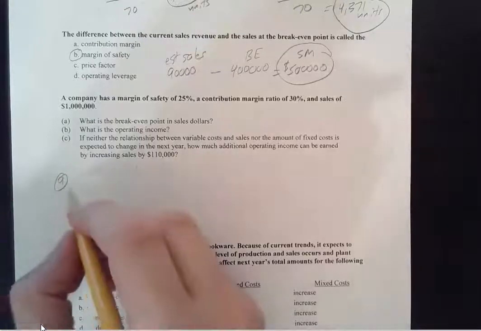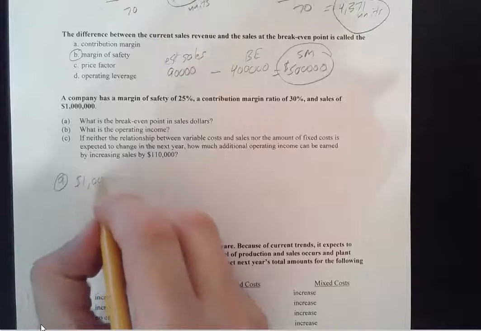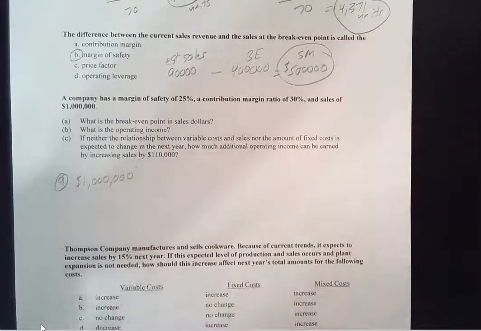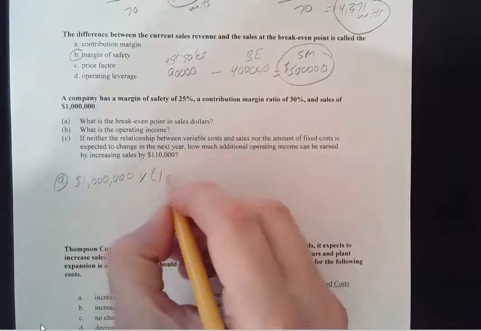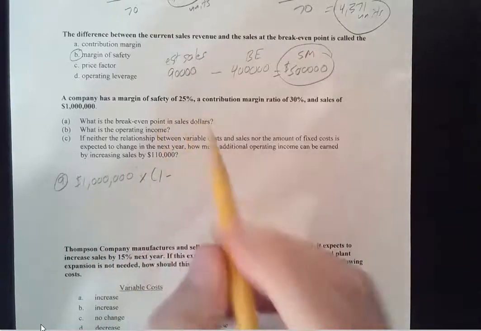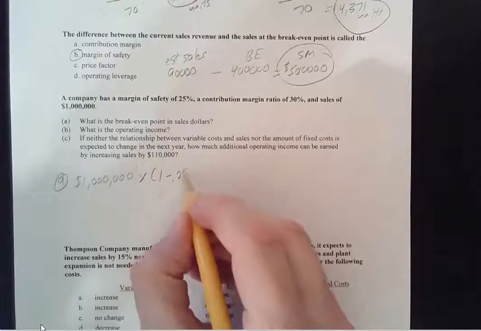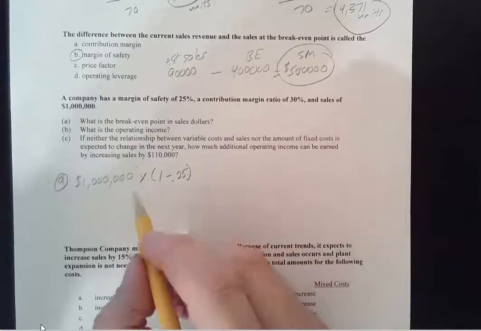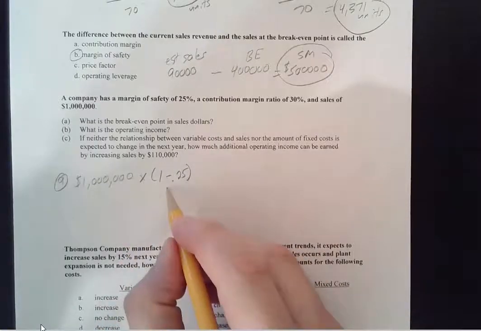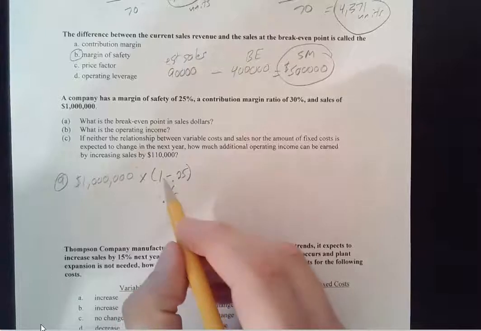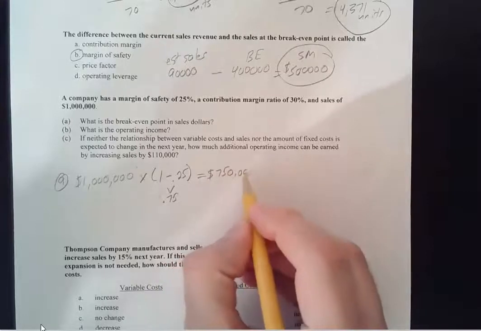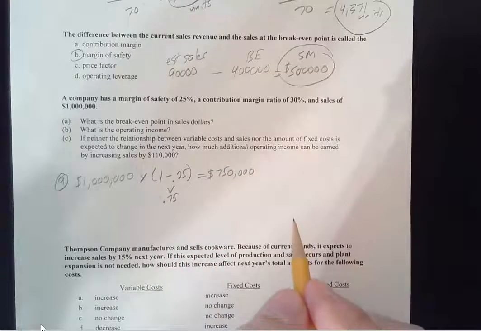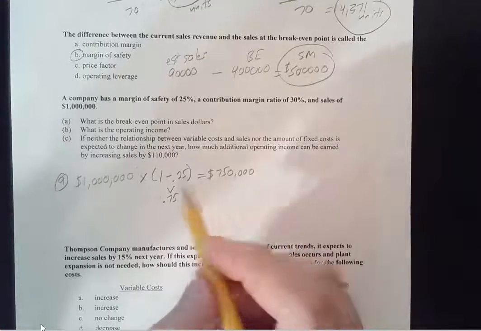Okay, so we know that sales are $1 million because we've been provided that information free of charge. So we're simply going to multiply that by 1 minus the margin of safety percentage, which is 25%, so 0.75. If we take $1 million times 0.75, we're going to come up with $750,000.